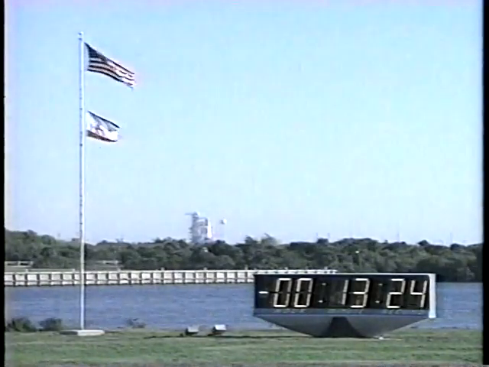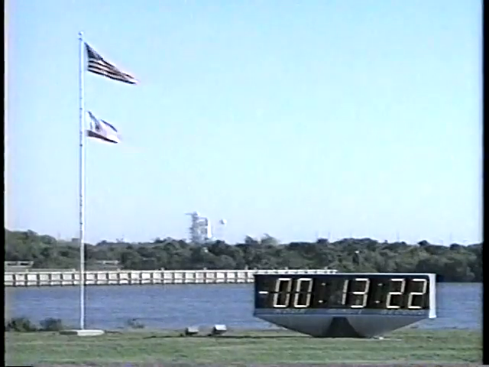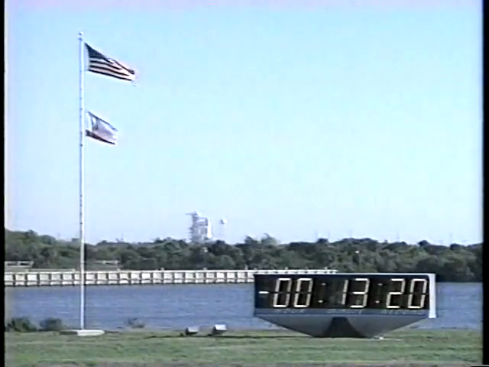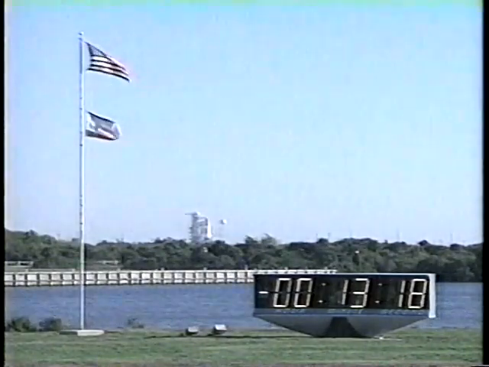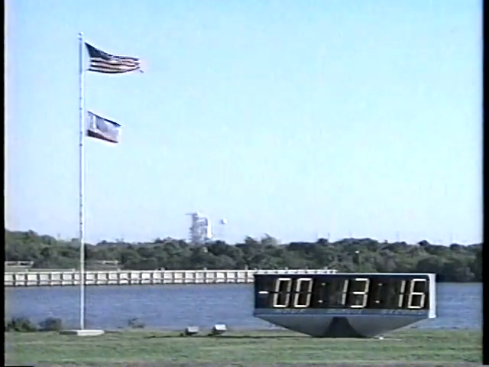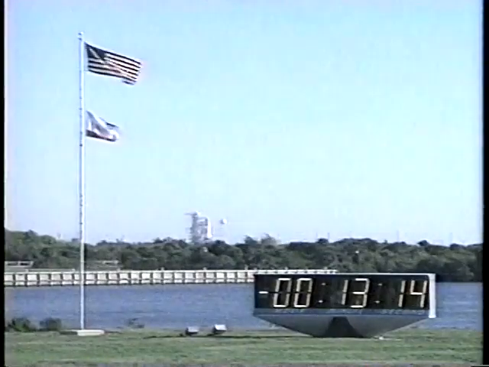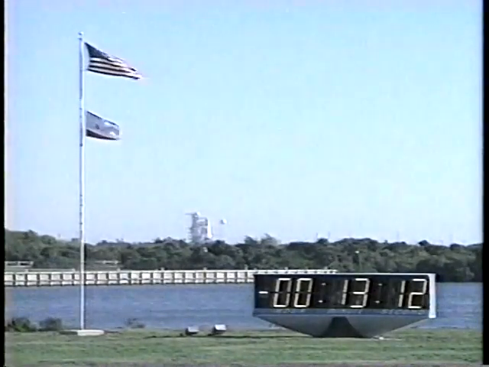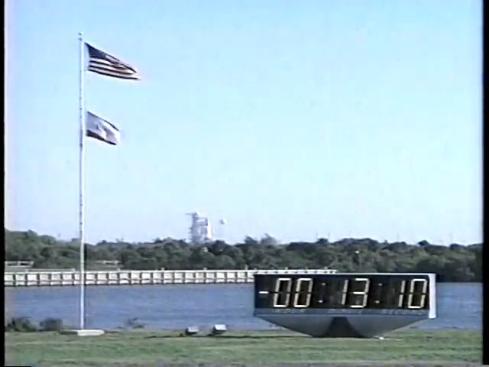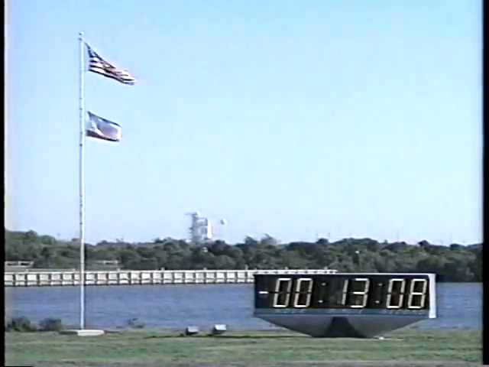OTC. Go ahead, FCC. Step 974, purge complete, ready for load test. Copy that. EPD, OTC. EPD, go ahead. 976, fuel cell load adjust. In work. You copy? Copy.